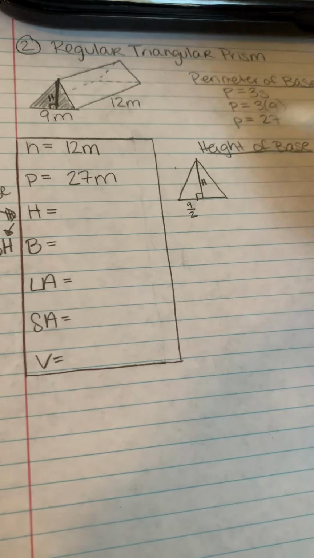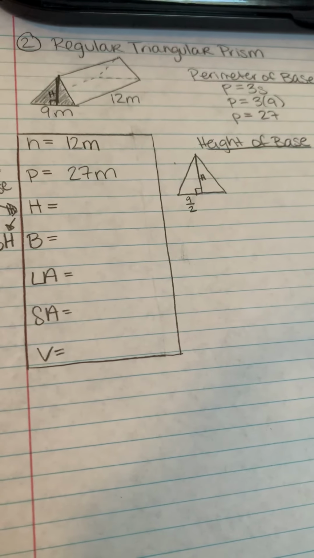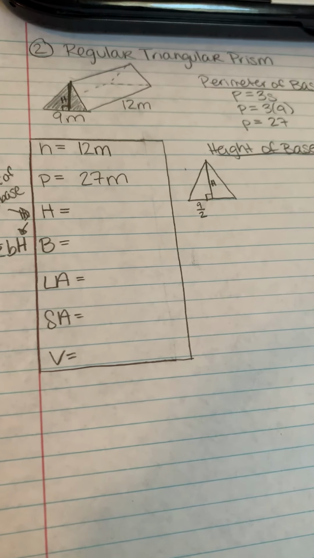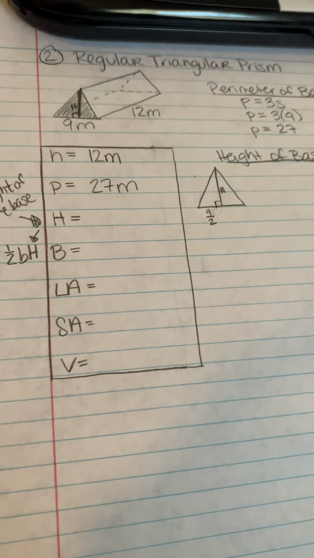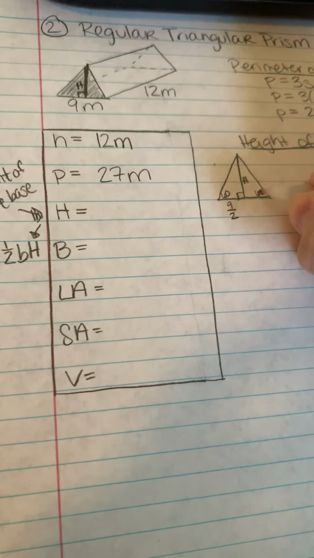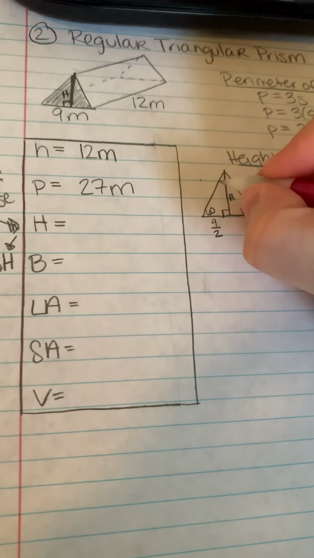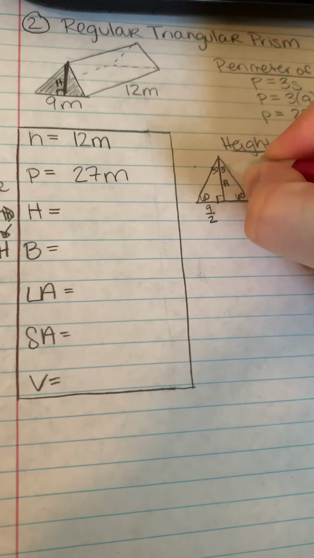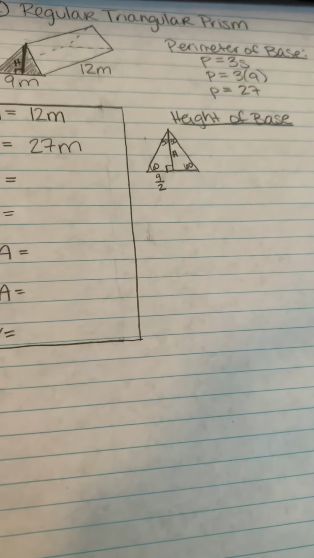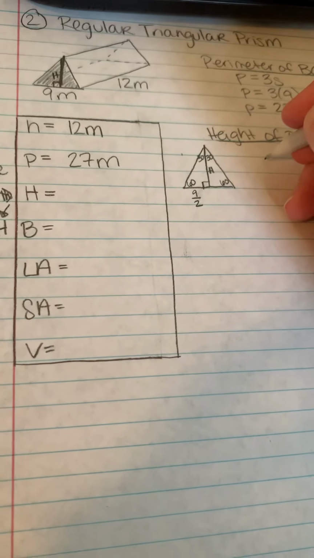So a regular triangle means each of the angles are the same measurement. Well, in order for that to be true, it would have to be how many degrees on each angle? 60, good. So if that's 60, that's 60. This one was cut in half, so that means each of these are 30. And what we create is a 30, 60, 90 triangle.